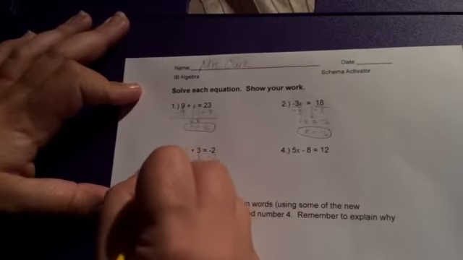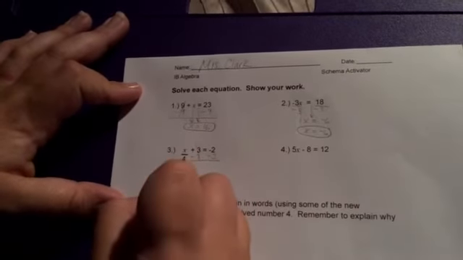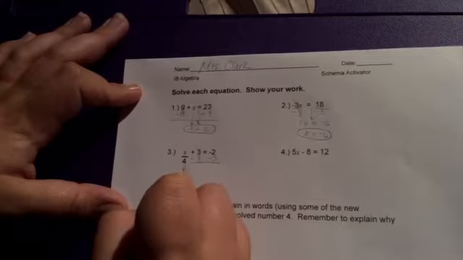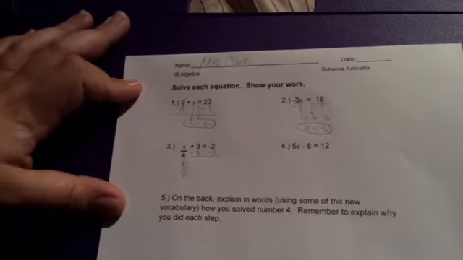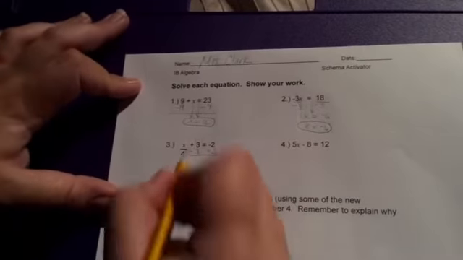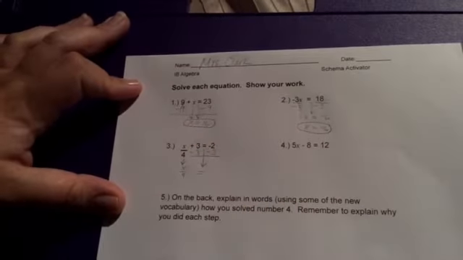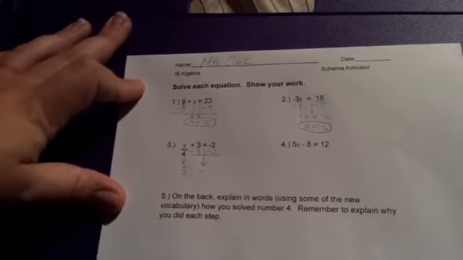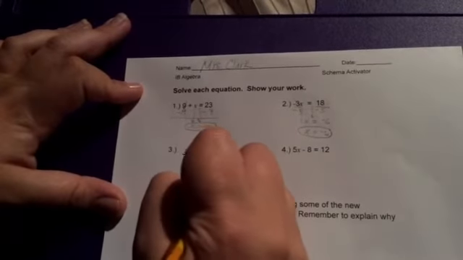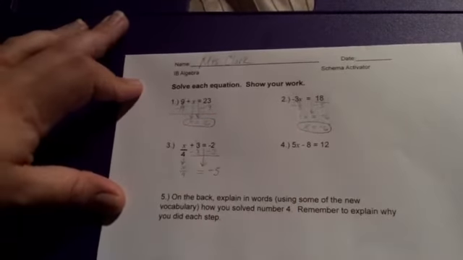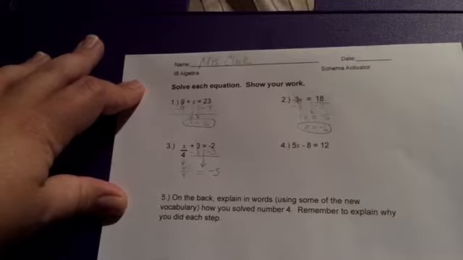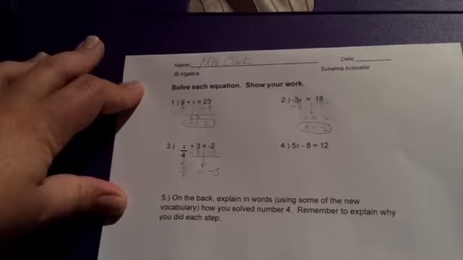So I didn't do anything with this x divided by 4. I'm going to bring it down, carry it along, because that's what I have left on that side of the equation. I'm going to bring down my equal sign because my 3 and negative 3 canceled out. And then I'm going to do my math. Negative 2 minus 3 gives me negative 5. So I have x divided by 4 equals negative 5.